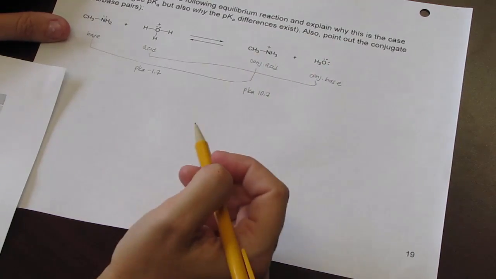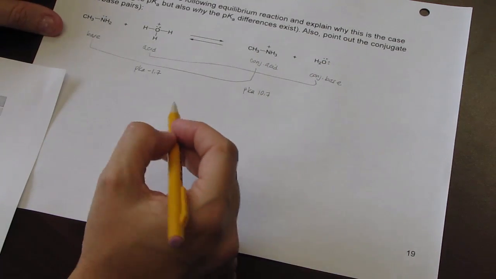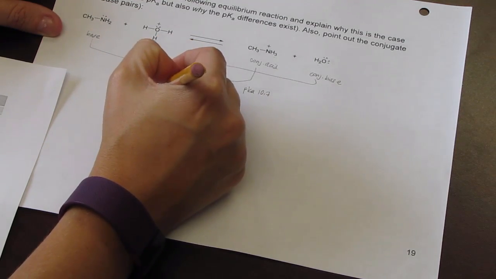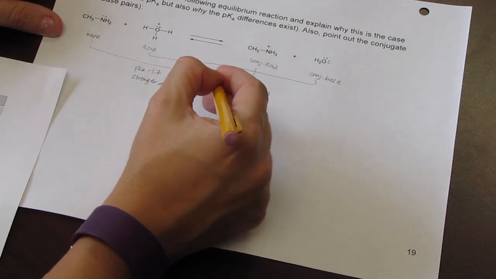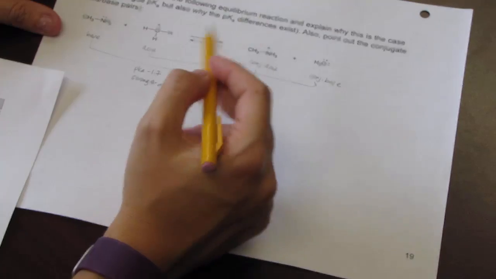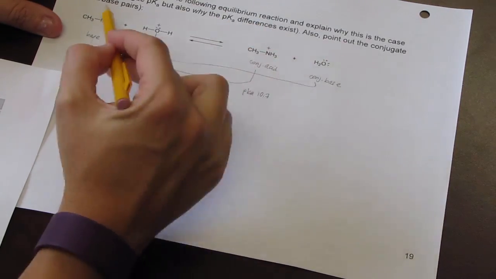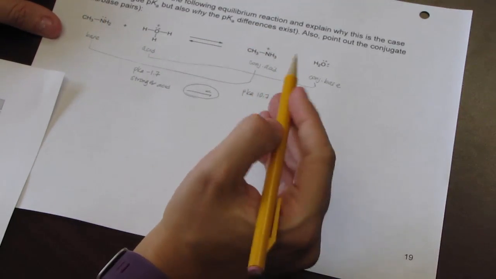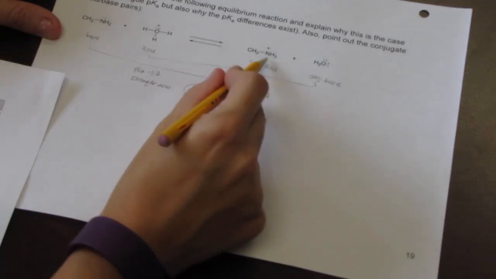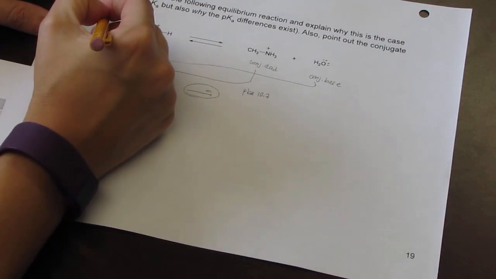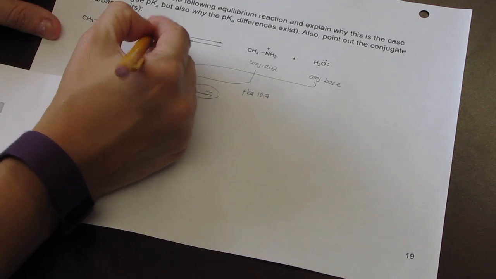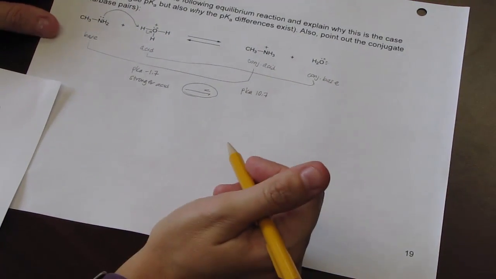So the equilibrium is always away from the stronger acid, and this is the stronger acid because it's the lower pKa. And therefore the equilibrium is going to reside to the right. So we've predicted the direction of the equilibrium and the conjugate acid-base pairs. Moreover, we can push electrons just for added benefit. The nitrogen picks up the extra hydrogen here, so it attacks a hydrogen. And then that has to break the bond and give the water the extra lone pairs.